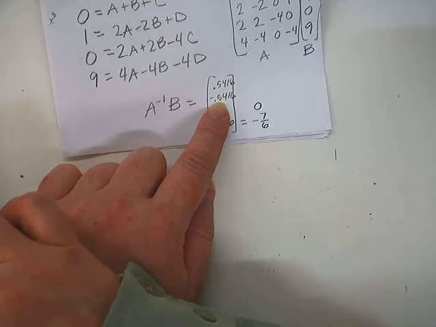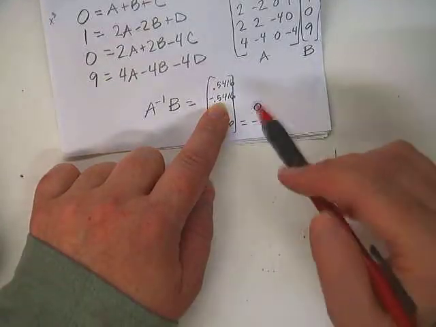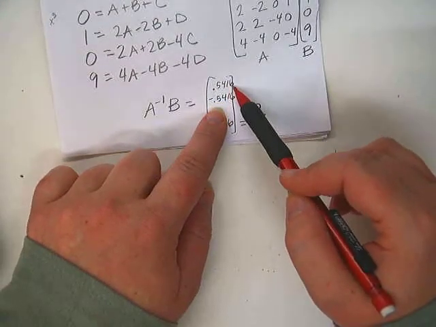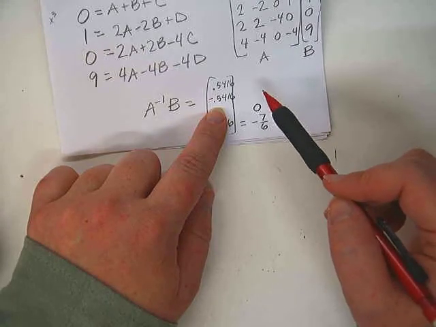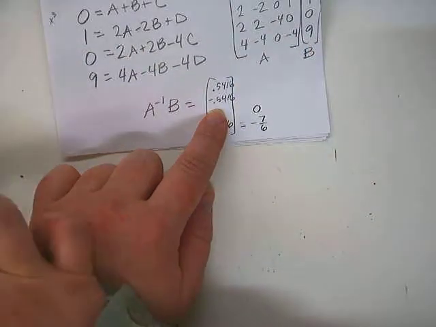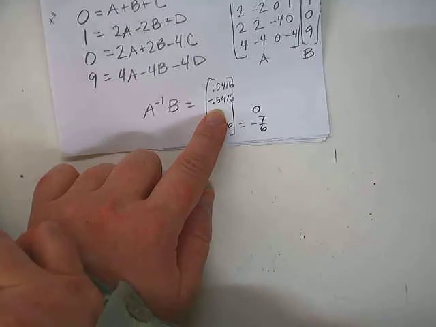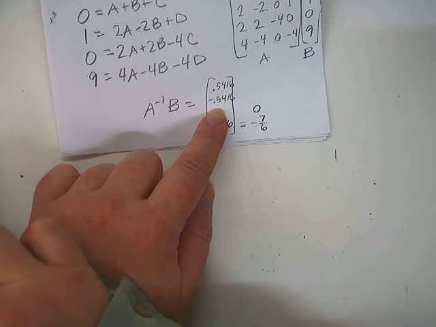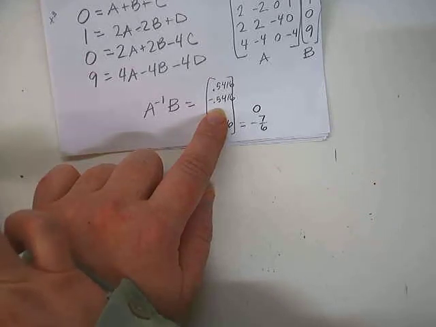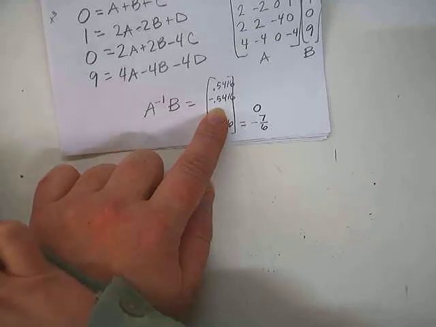It didn't change it to a fraction. It's a repeating decimal. There's got to be a way to change it to a fraction. I just don't know what the fraction is. So, no, that's not it. Oh, that's the same one I did before. No.